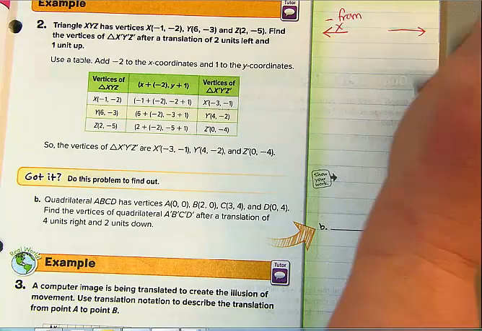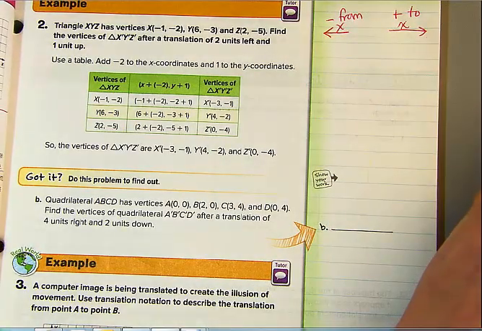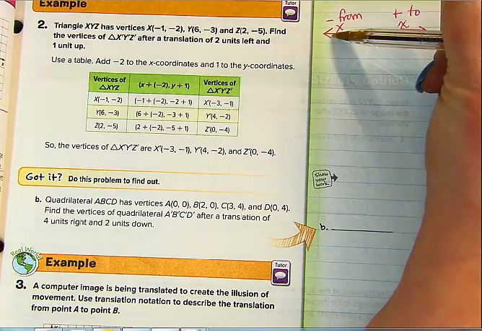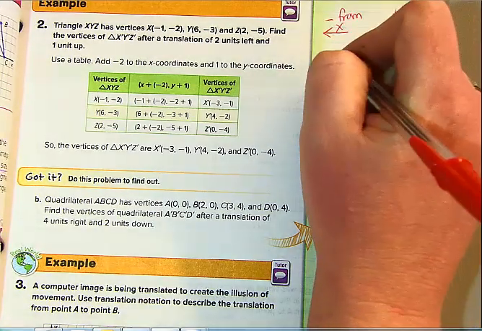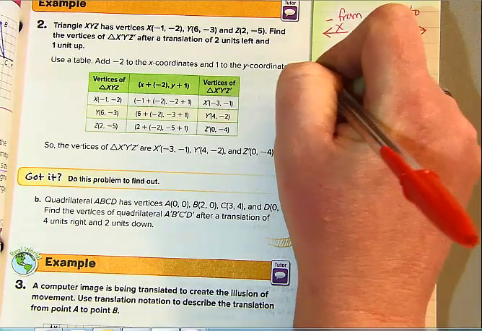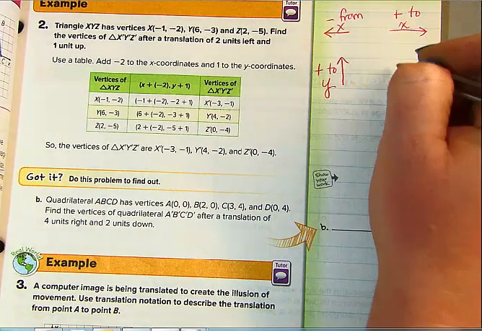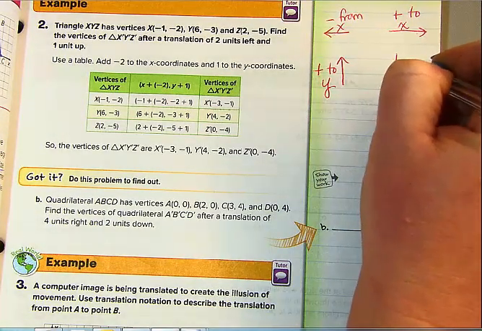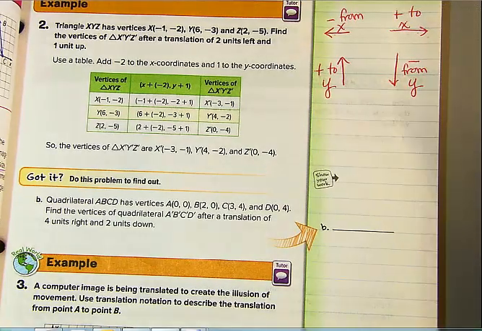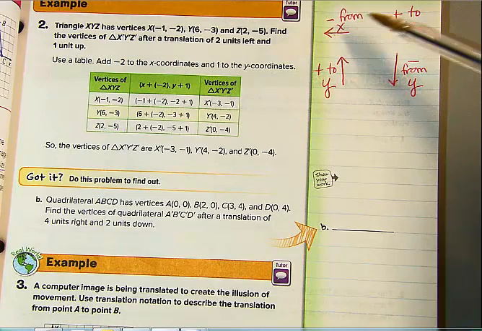If I move to the right, then I'm going to add to x. If I move up, I'm going to add to y. And if I move down, I'm going to subtract from y.